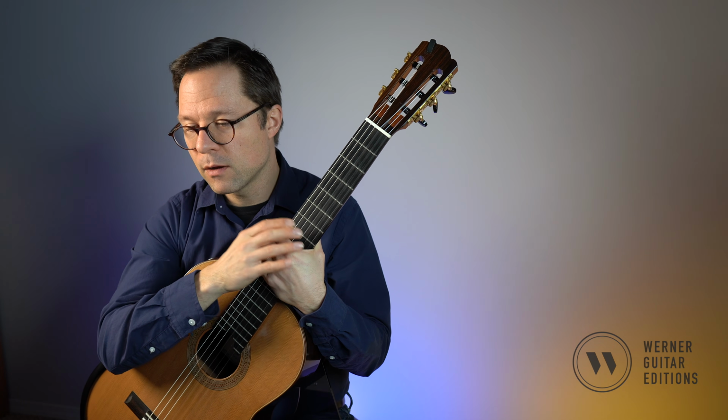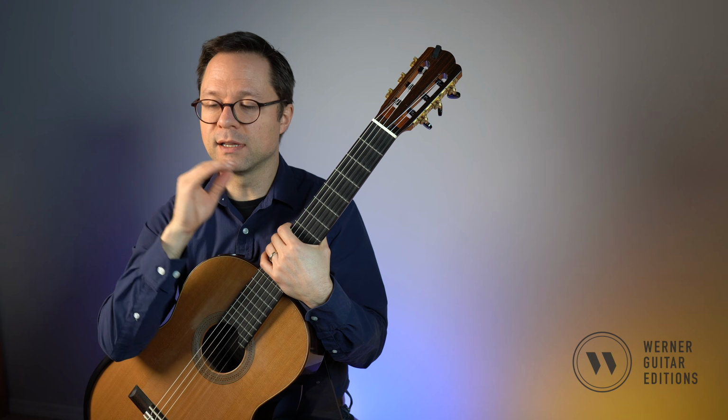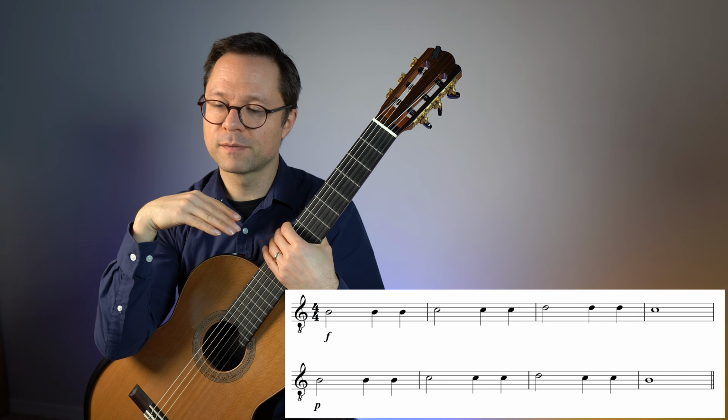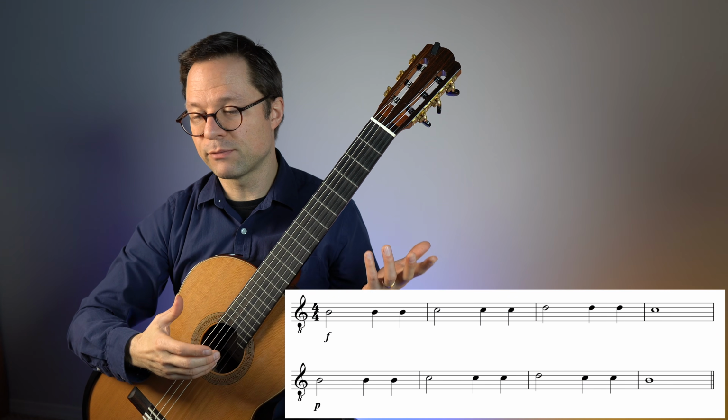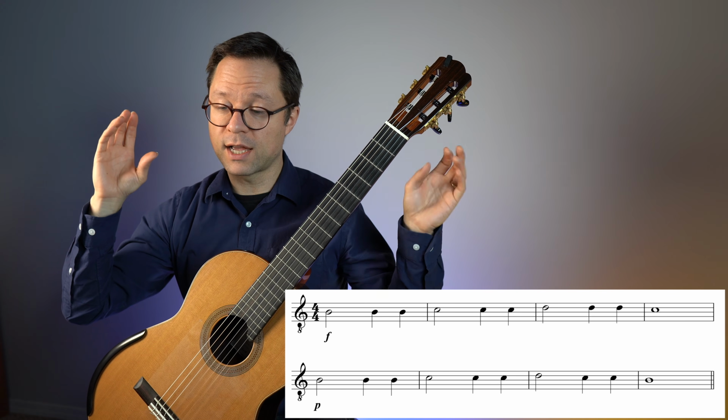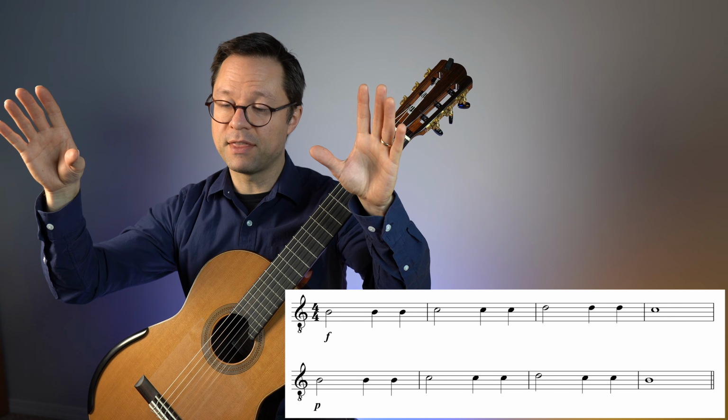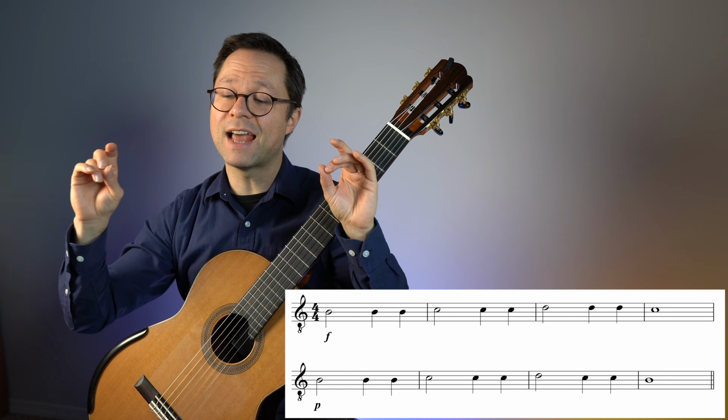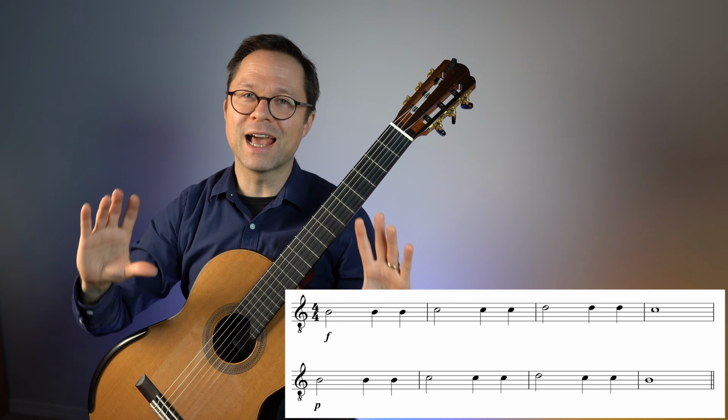The next exercise is just going to be loud versus soft. This example starts with a whole line that is loud and then a whole line that is soft. It's kind of like an echo effect. Loud, and then you hear an echo.